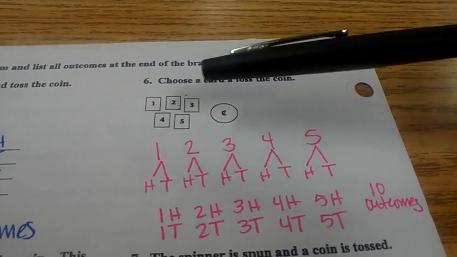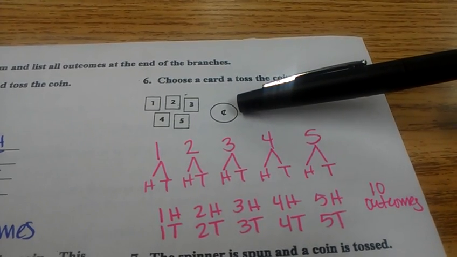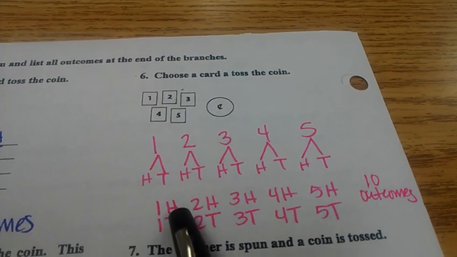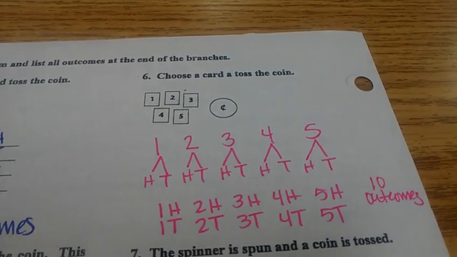There were 5 possibilities on the card. There were 2 possibilities on our coin. So 5 times 2 is 10 outcomes. And here is just a list from the tree diagram.